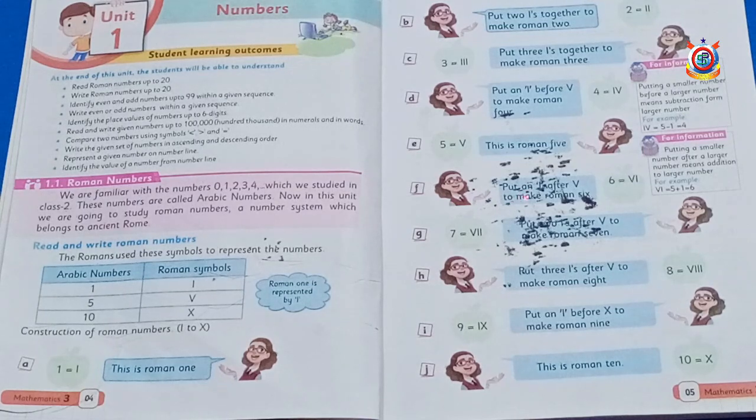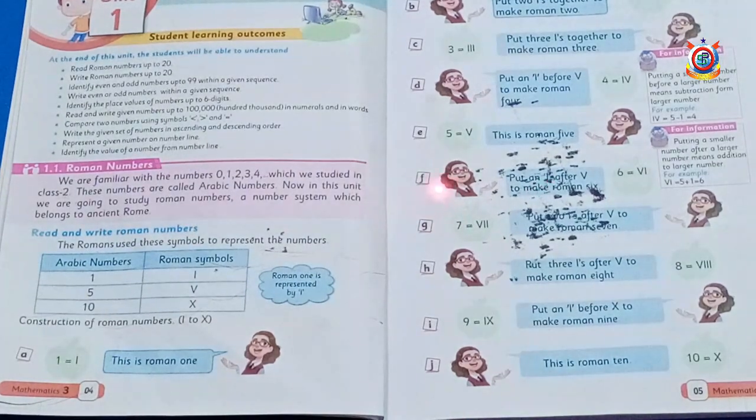Part F. Put an I after V to make Roman 6. That is Roman 6. Part G. Put 2 I's after V to make Roman 7. That is Roman 7.